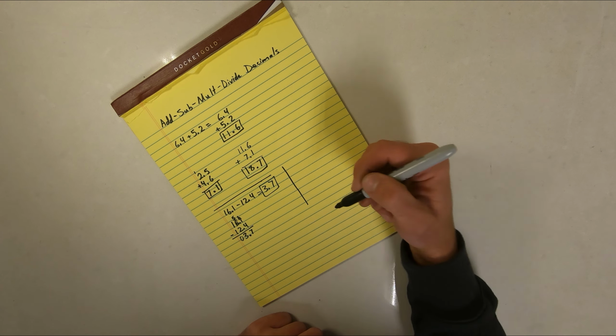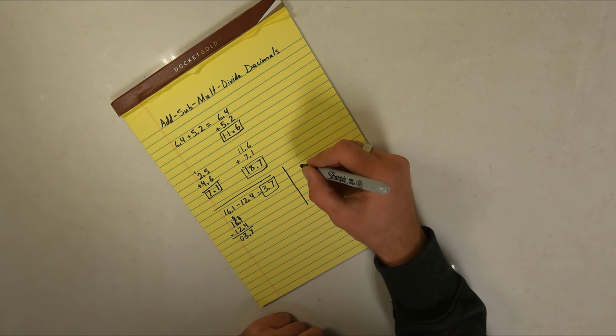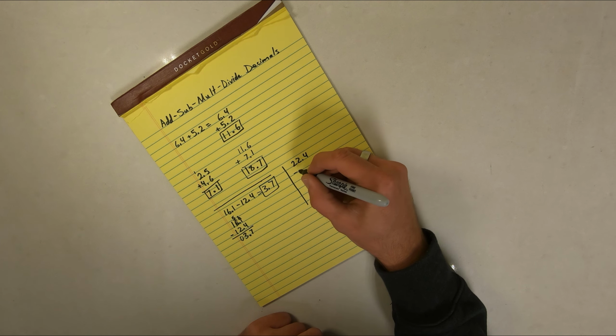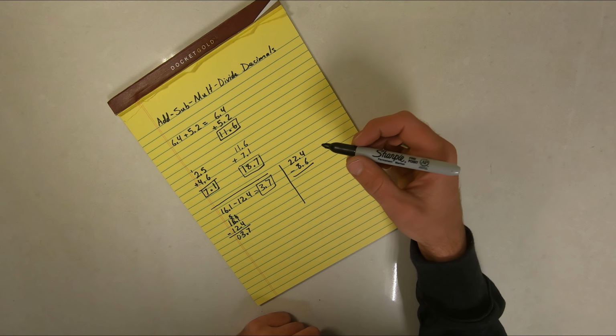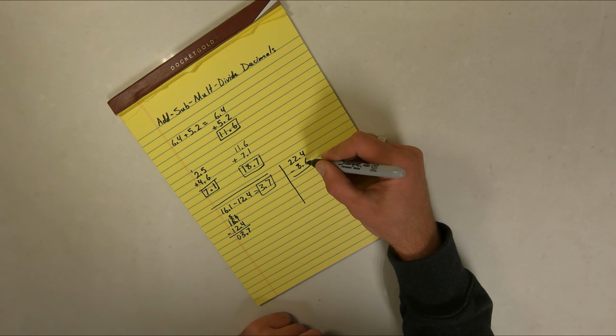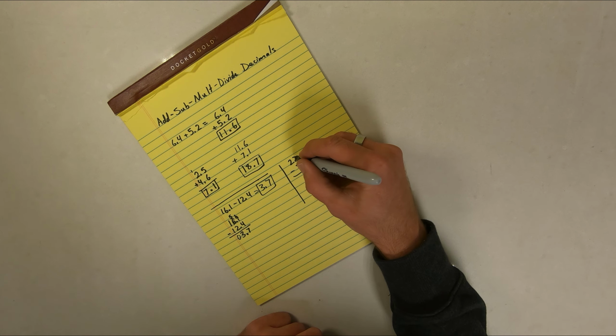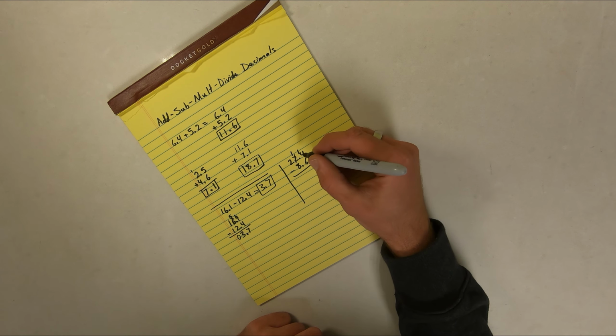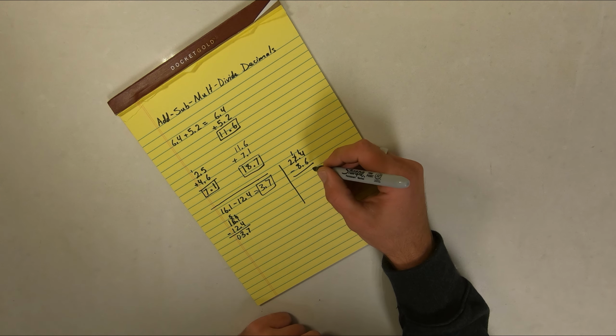Let's do another problem. Say we have 22.4 minus 8.6. Again, we can't subtract 6 from 4, so we have to borrow. This becomes a 1, and this becomes a 14. So 6 minus 14 is 8.